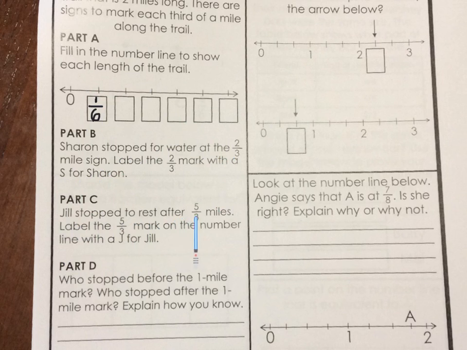All right. Now let's look at part C. Jill stopped to rest after 5/3 mile. Label the 5/3 mark on the number line for Jill. Okay, so on this one, third graders, this is something we've not gone over. You guys know that 5/3 is greater than 1, right?